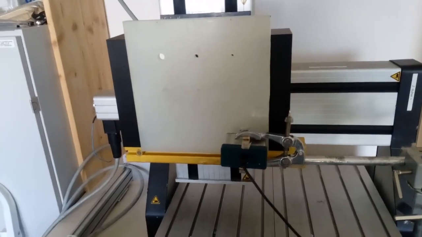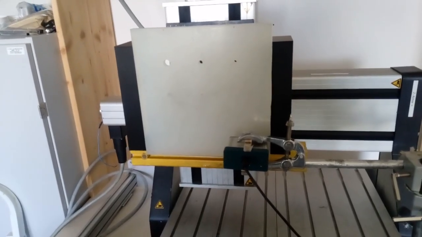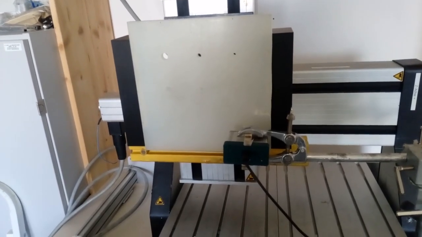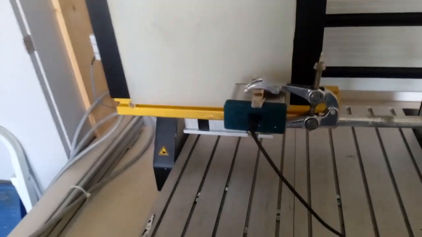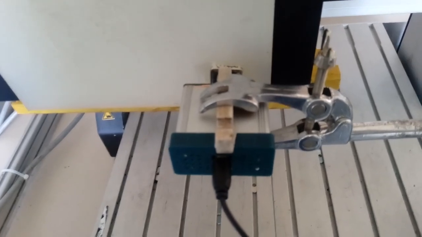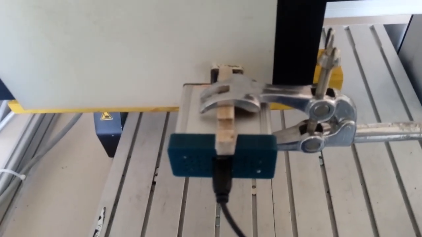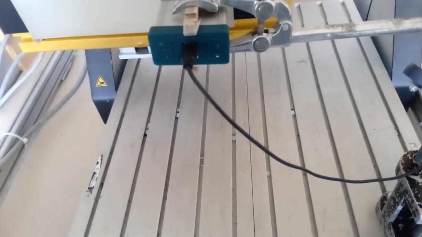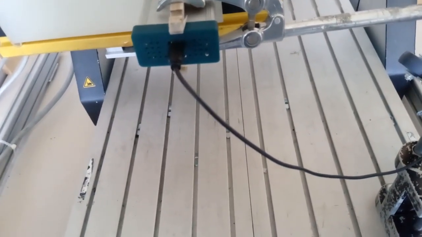It is mounted vertically and will be moved vertically and horizontally. The handheld probe is now fixed in a clamp, and the connecting cable leads to the computer.